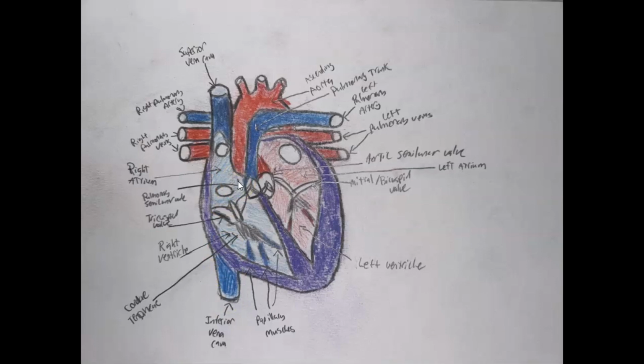From the right atrium, blood flows through this little AV valve here. This is called the tricuspid valve, and this is pretty much what allows it to go from the right atrium into the right ventricle over here. When the ventricles contract, of course, this blood will flow from the right ventricle through the pulmonary semilunar valve, which is this little flap here. That will take it through the pulmonary trunk, which will lead to the pulmonary arteries going away from the heart to the lungs. That is going to be deoxygenated blood.